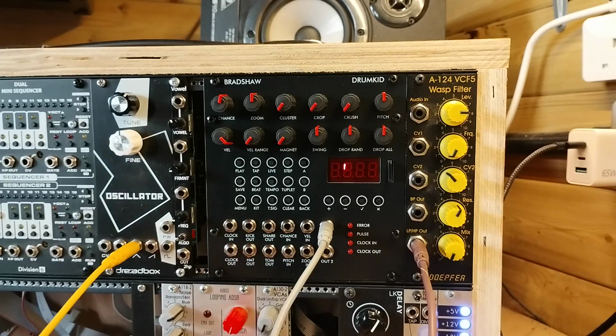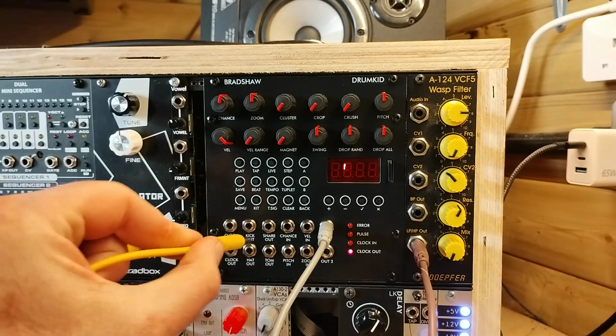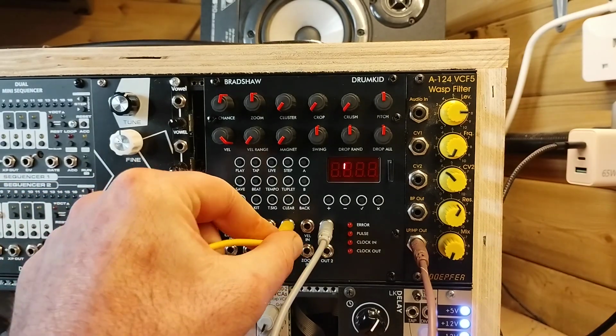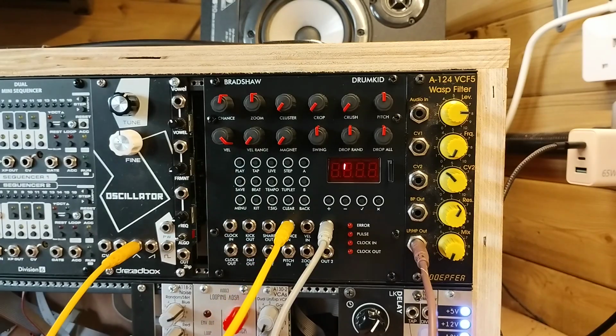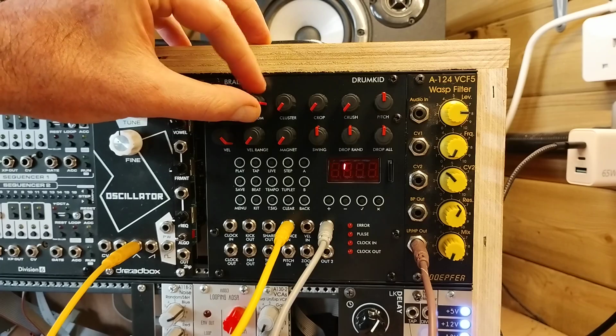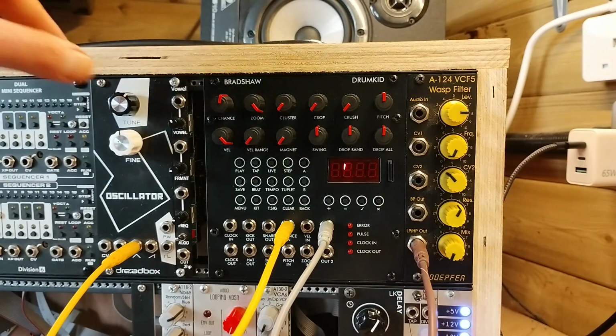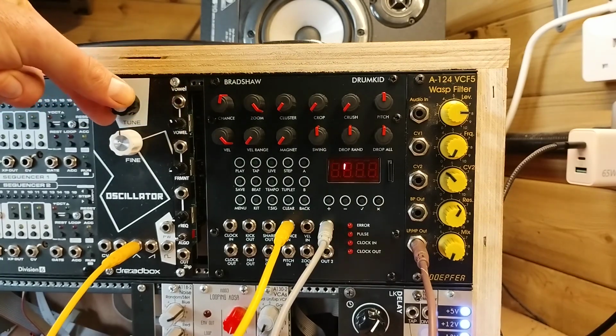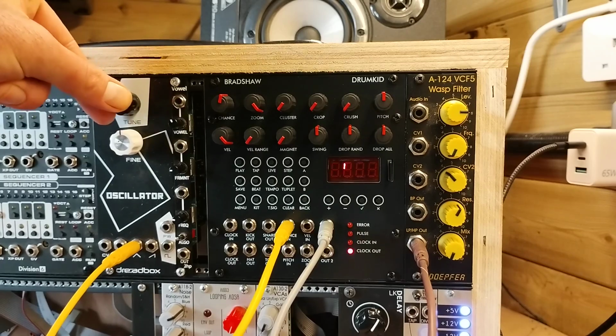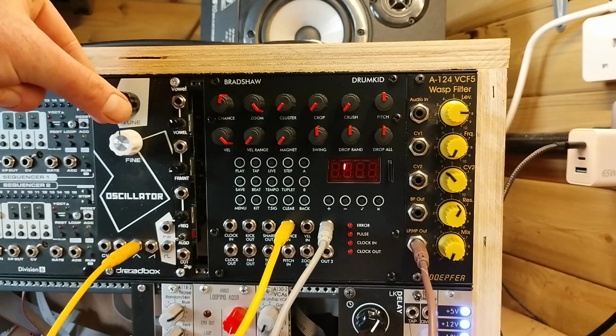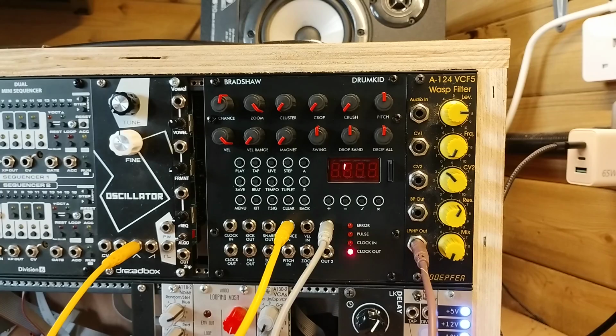And there are various CV inputs, control voltage inputs, on the module as well. So this is just a sine wave coming into the chance input, so you can hear it. Turn the speed of the LFO down a bit. So that's the chance going from 0 up to 100 and back again.